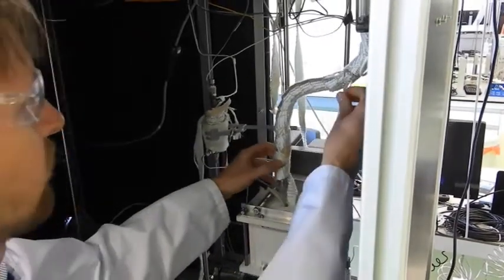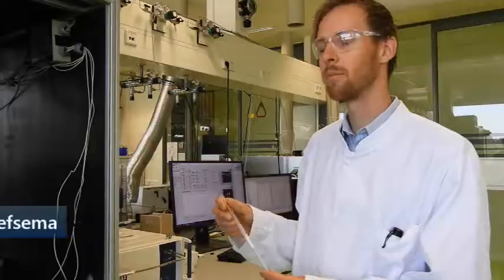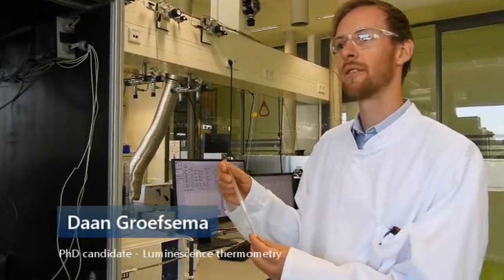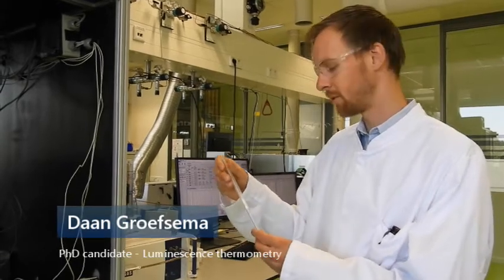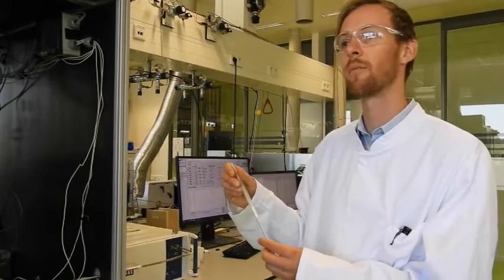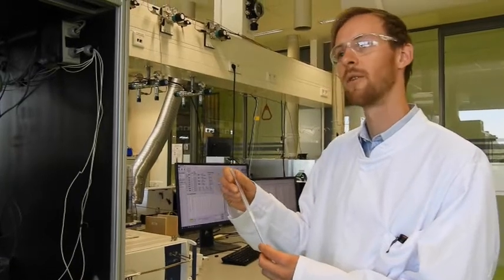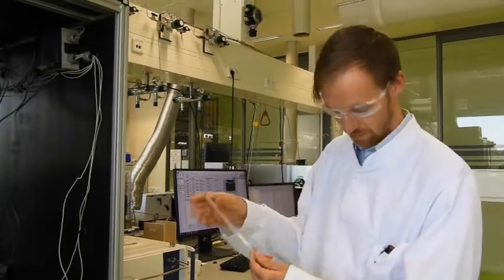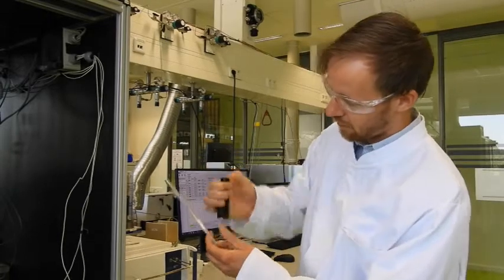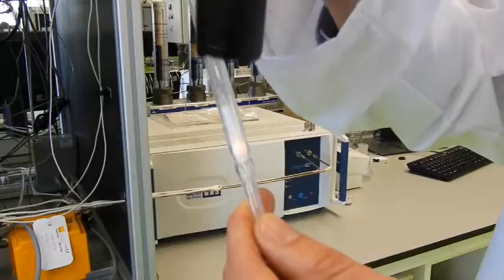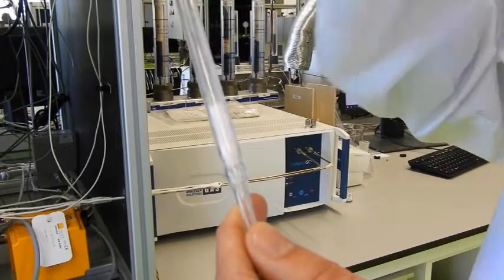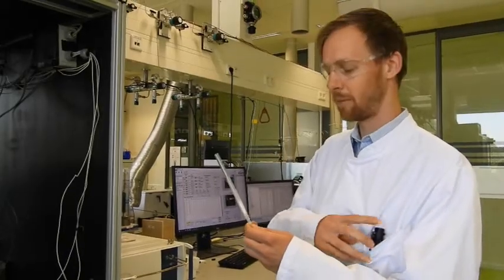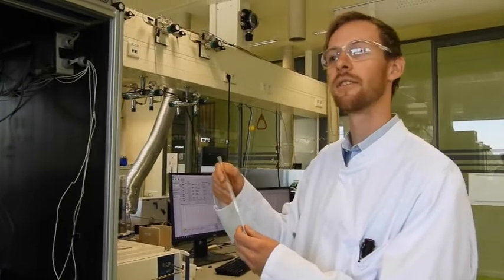So these kind of reactor tubes are the ones that we use in this setup to do our testing. But of course the average reactor temperature can vary quite a bit from what's going on inside of this tube. So that's where luminescence thermometry comes in. If we include a luminescent ion in the material, here I can show it to you. If we excite this with a UV light, you see some very nice red luminescence. We can actually use that to measure the temperature locally on the surface of the actual catalyst.